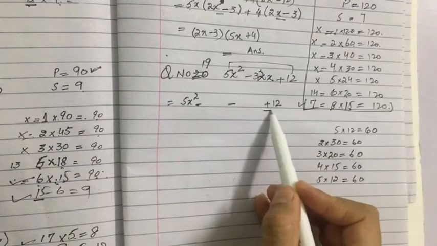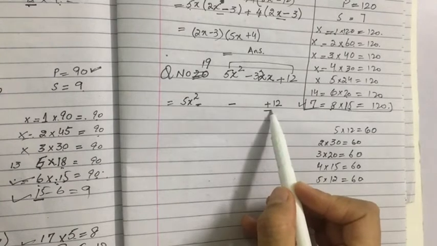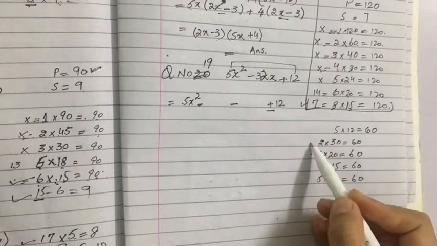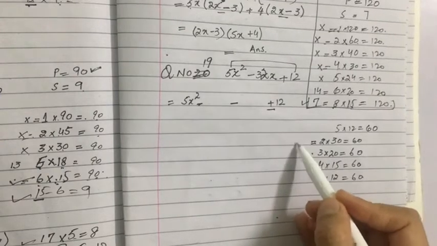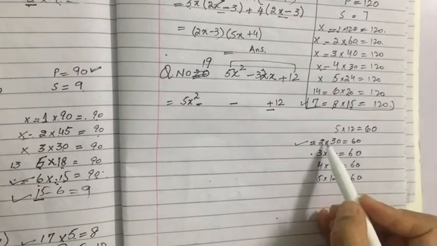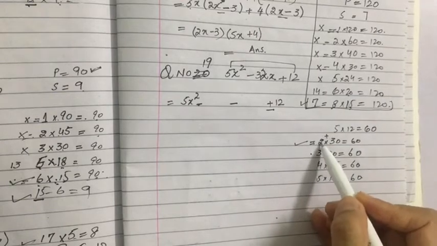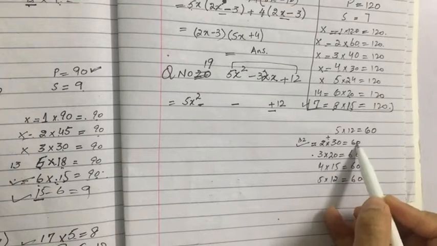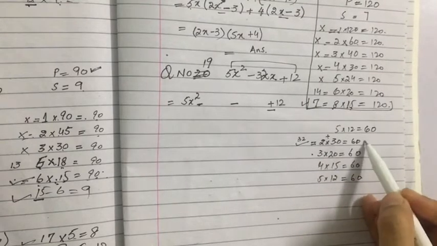There is a plus sign, so I have to find factors that, by adding, give 32. By adding 30 and 2 I will get 32, and by multiplying them I will get 60. So this is our required one.